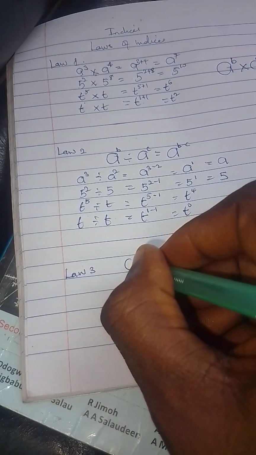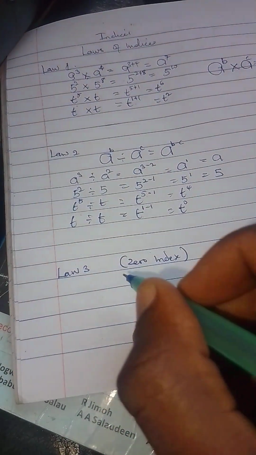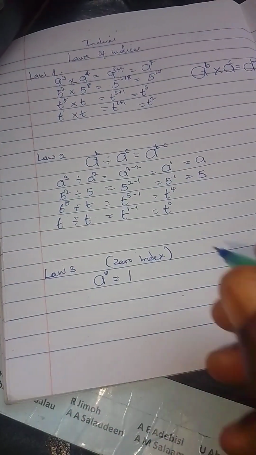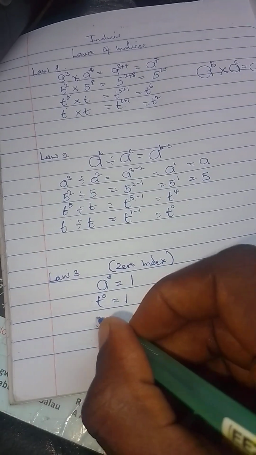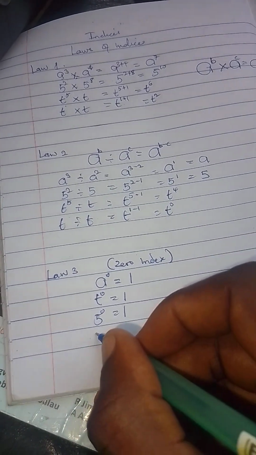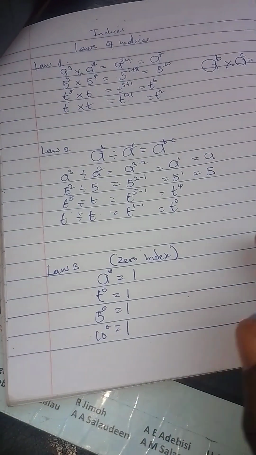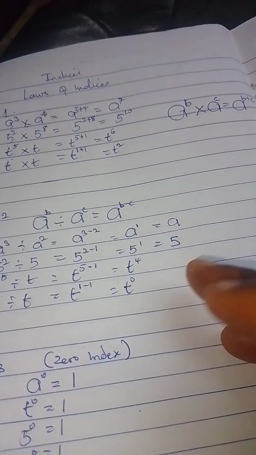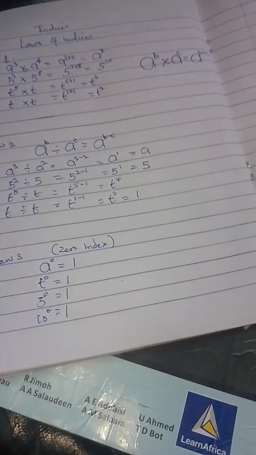It's called the zero index. The law says when you have a base raised to power 0, it's equal to 1. When you have t raised to power 0, it equals 1. When you have 5 raised to power 0, it equals 1. When you have 10 raised to power 0, it equals 1. Any base that has a power of 0, the answer is supposed to be 1. Having said that, now let's finish up this. That means we're going to have our answer to be 1. Do you understand that now?